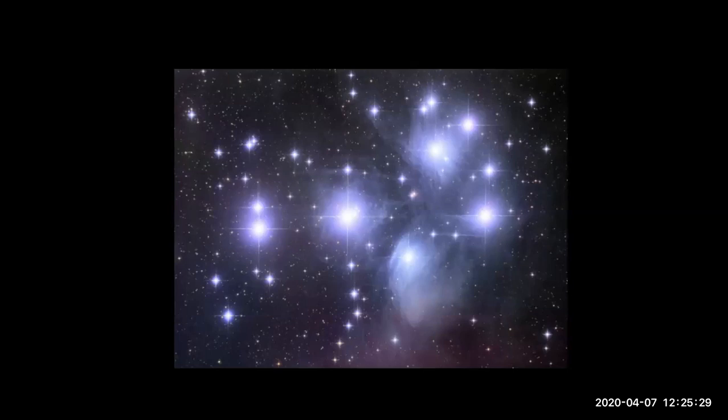Star clusters. Now, one type of star cluster is called an open star cluster or galactic star cluster, found in the plane of the galaxy, like the flat part of the galaxy. And an example of an open cluster I'd like you to know is the Pleiades. Or the Seven Sisters.